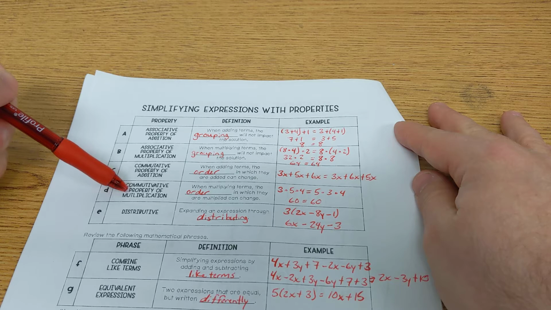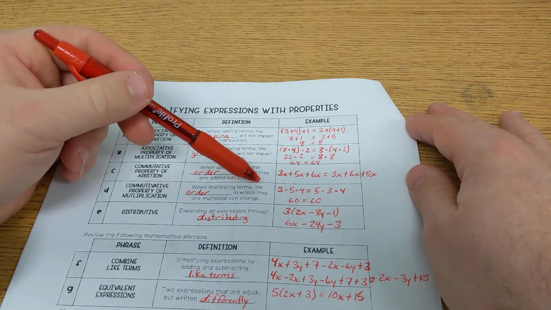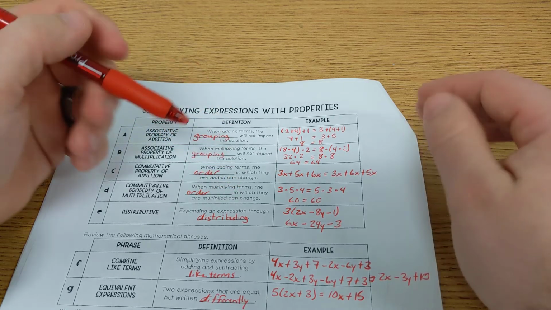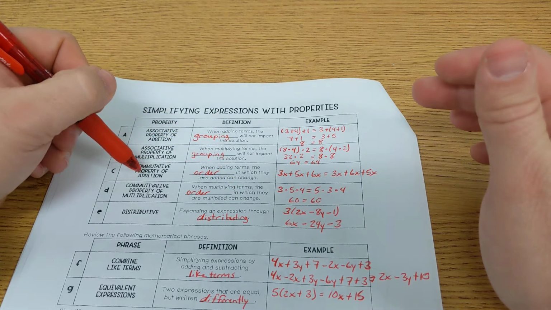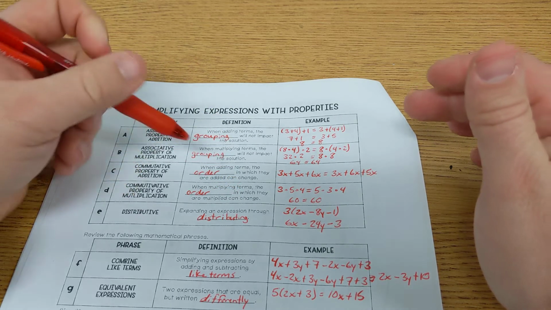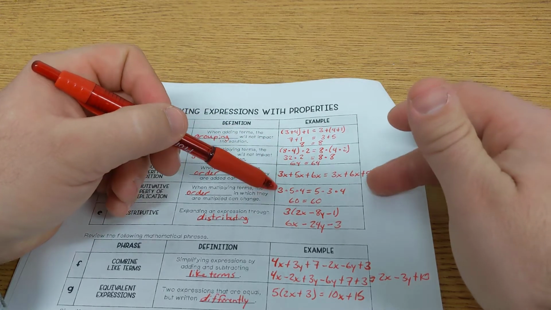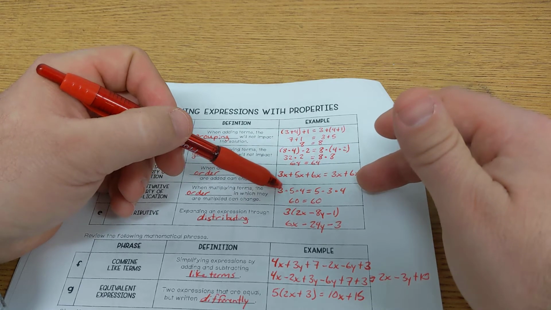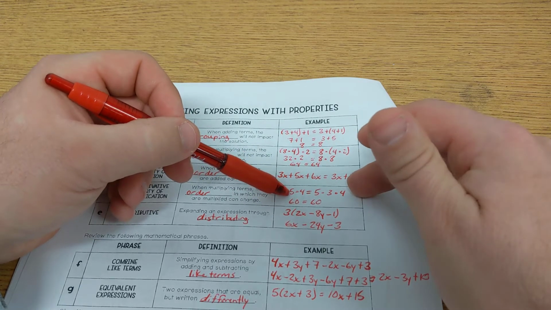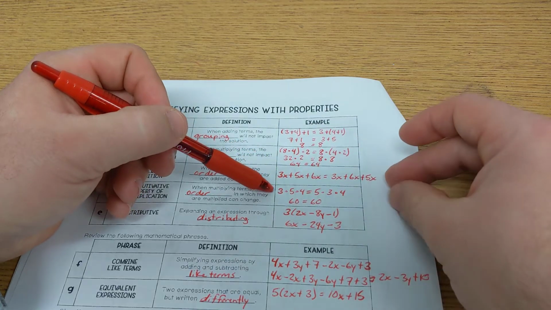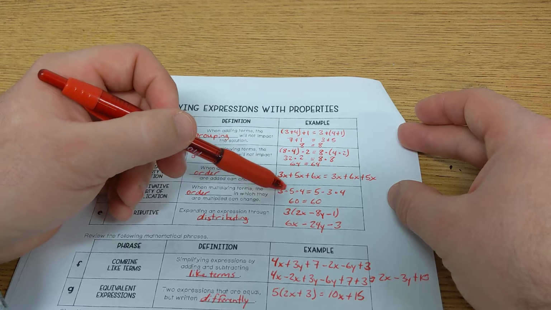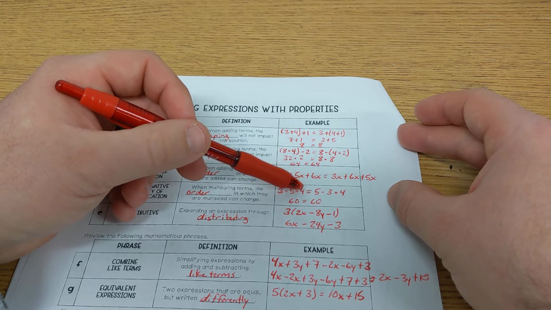The commutative property of multiplication. When multiplying terms, the order in which they are multiplied can change. So the commutative property of addition and multiplication follow the same thinking. We can switch how we multiply these. We can switch how we add these. So this first set is 3 times 5 times 4.